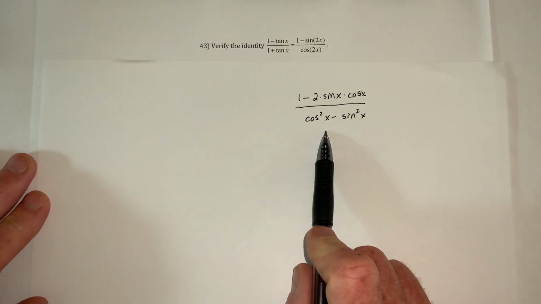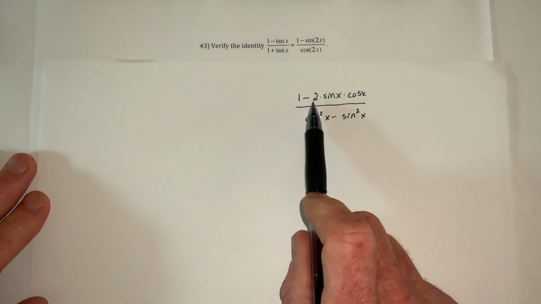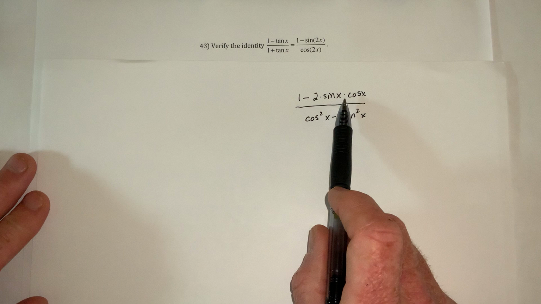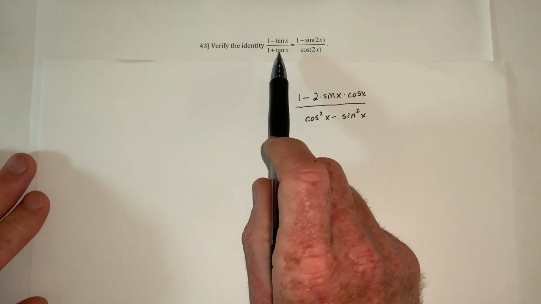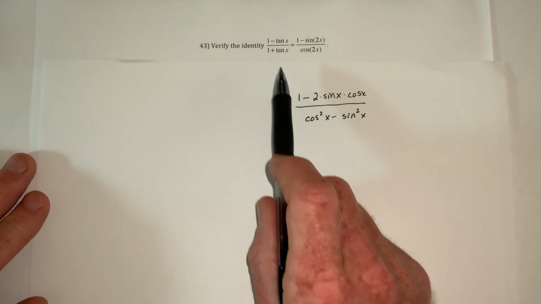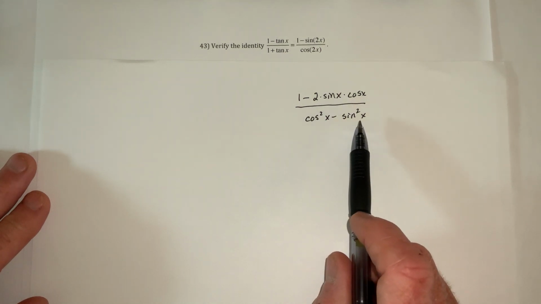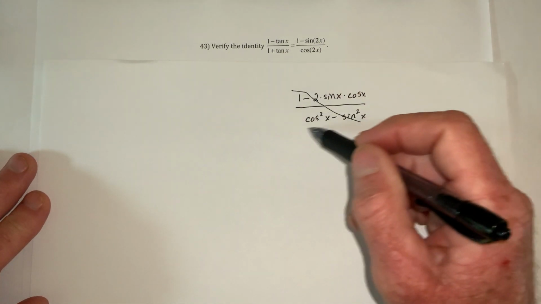And then take a look at this. With the top, I can't factor it. There's not really anything I can do. And I'm supposed to get tangent out of this, and I don't see how I can get tangent. So, when you get stuck, try something else. So I'm actually going to start with the left-hand side.